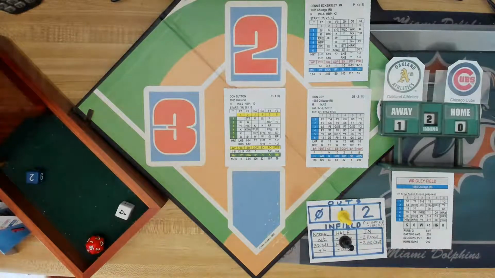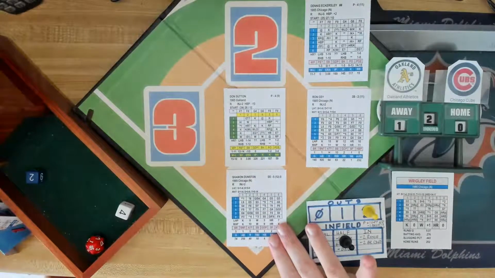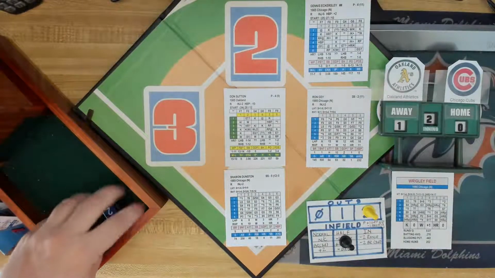Sorry, out number 2, as Ron Cey was the leadoff batter. Durham, what am I doing here? That's a fly ball to right, and Durham, what did he do? He struck out. That was strikeout number 1 for Sutton. Here's the shortstop, Shawon Dunston. Very good range.